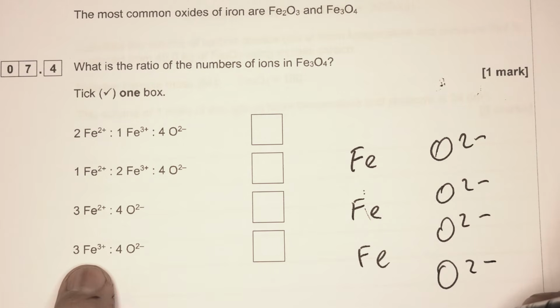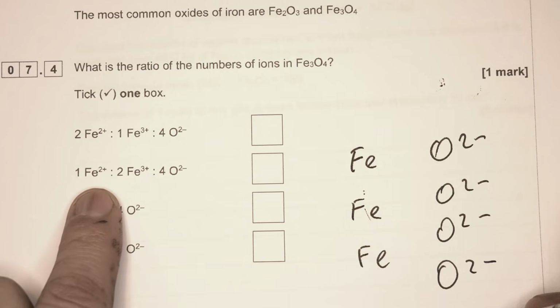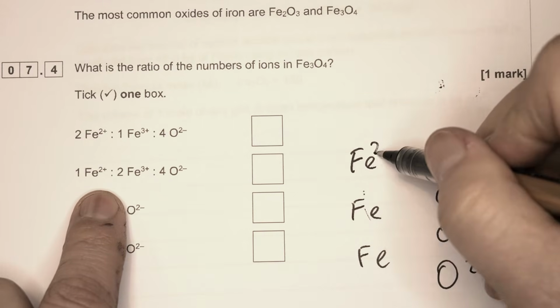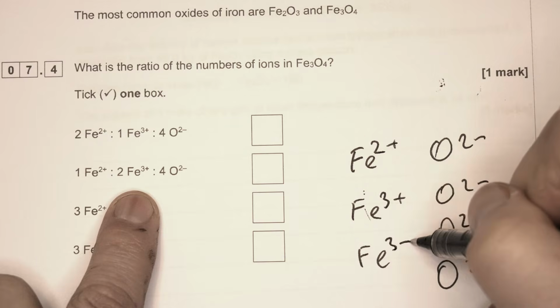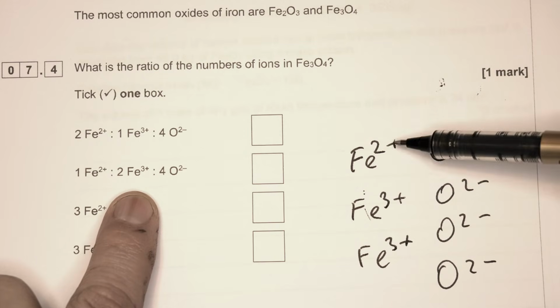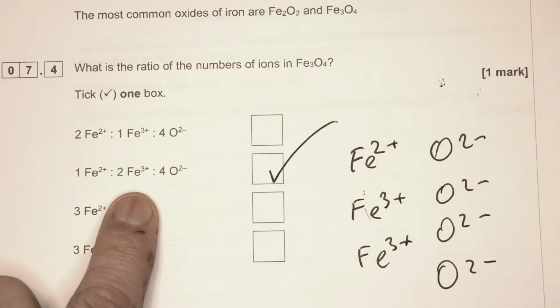If we had 3 Fe3 pluses, that would be 9 plus. 3 of those would be 6 plus altogether. So it's going to be this one, because if we've got a 2 plus and 2 3 pluses, we can see there we've got 8 plus here and 8 minus there, so that cancels out.